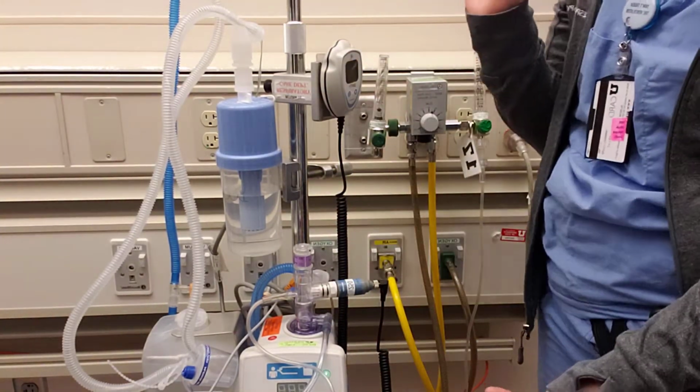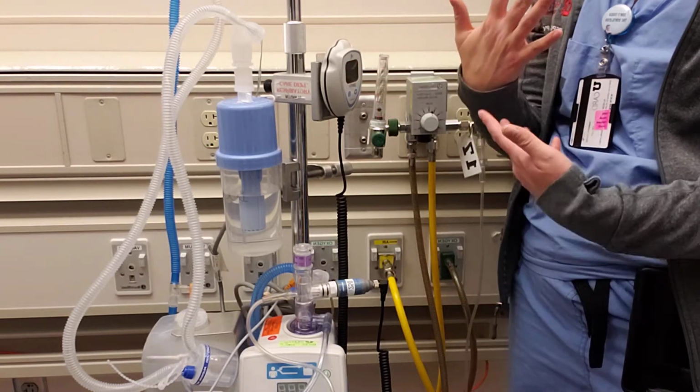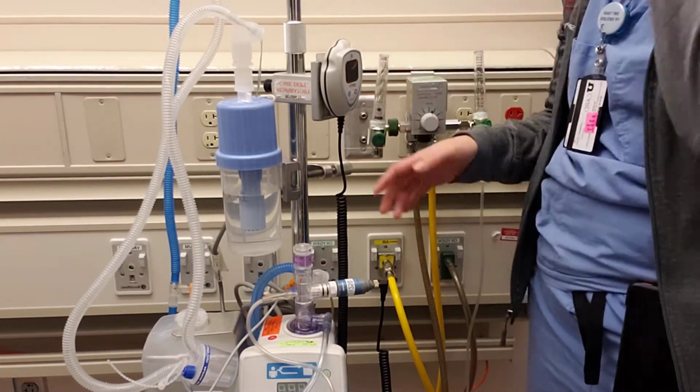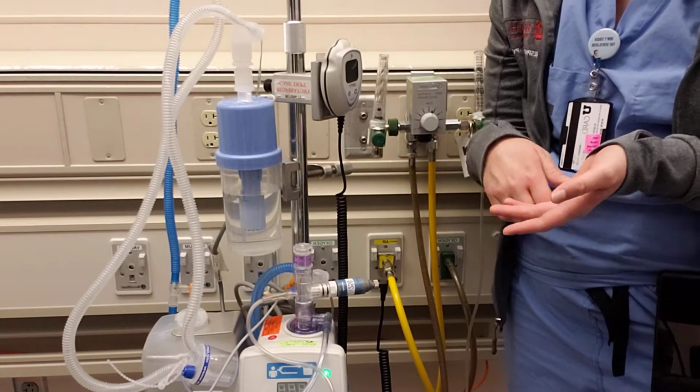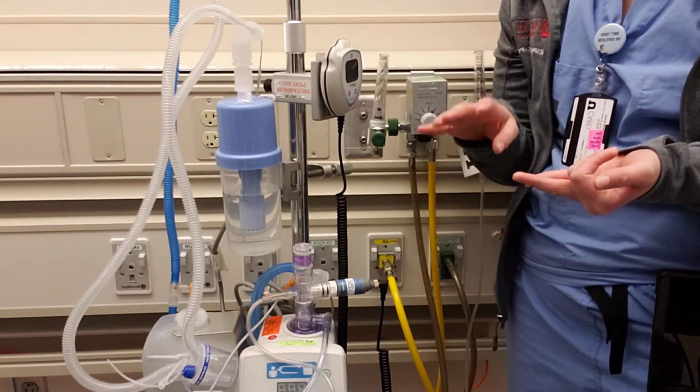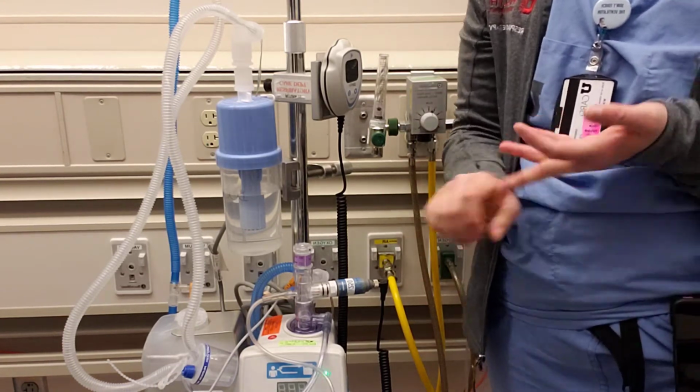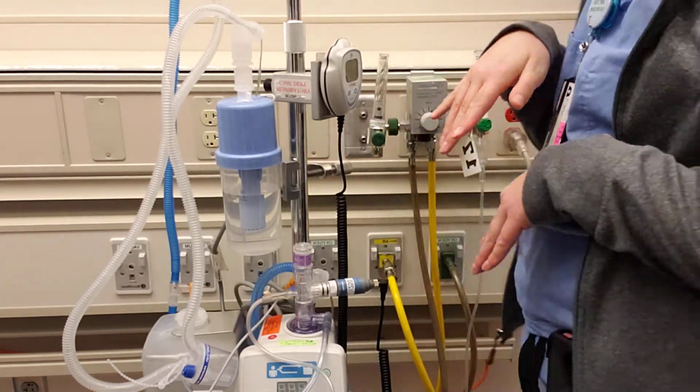This is one version of a bubble CPAP machine. There can be different versions, but just as with any respiratory equipment, they all do the same thing. They're all beneficial the same. It's just where what adapters go where.